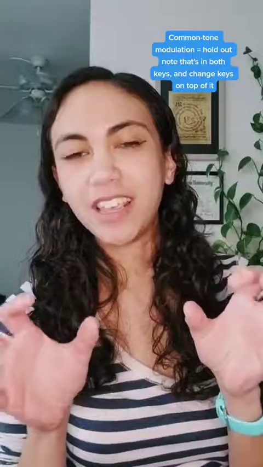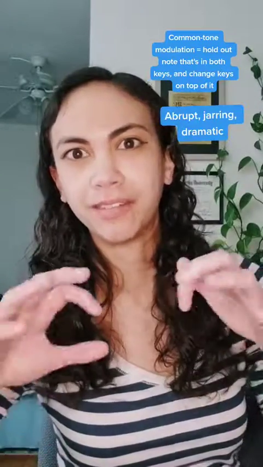Pause for the answer to: when changing keys, what is the difference in emotional impact between common tone modulation and pivot chord modulation? So here's a super brief answer. Modulation just refers to changing keys. Common tone modulation means you hold out a note that is common to both keys. It exists in both keys, and you hold it out and just change chords and keys on top of it.